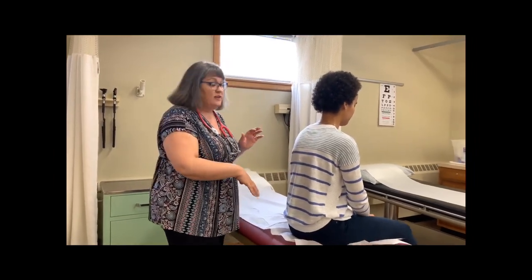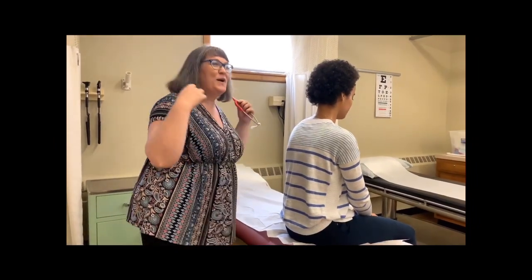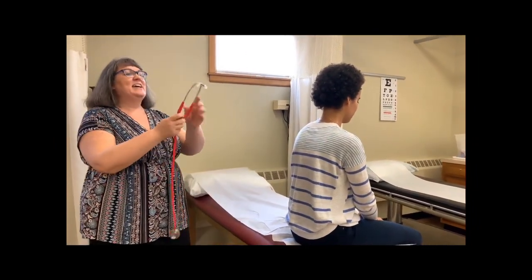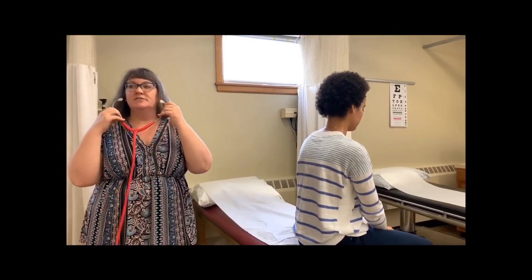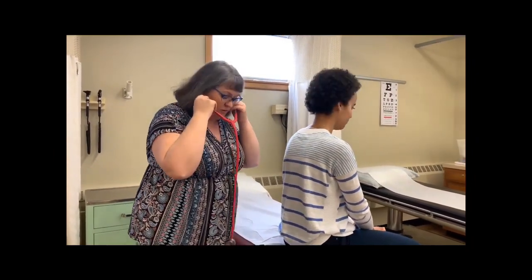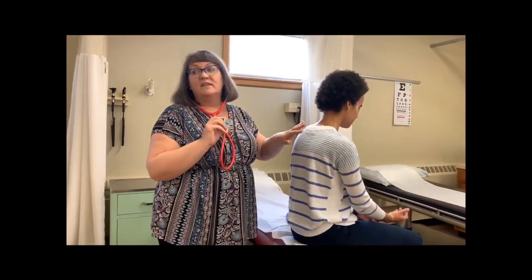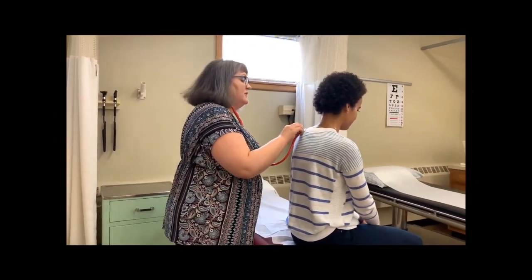Resonance throughout. Okay, so we've got normal percussion sounds throughout. Now we're going to move to our auscultation. And what's our normal auscultation sound for lungs? Begins with an N, or V too. Anybody remember? Vesicular. Yeah, you got it. Normal vesicular. Good job. Okay, so Yuli's not sick, so we're probably going to be hearing normal vesicular on her.